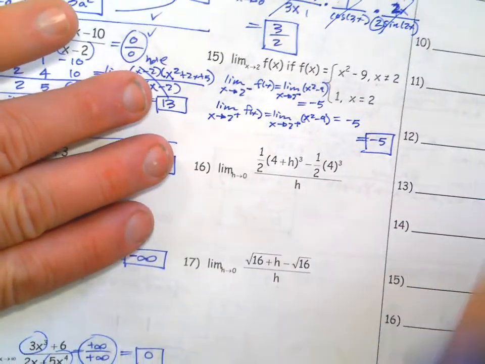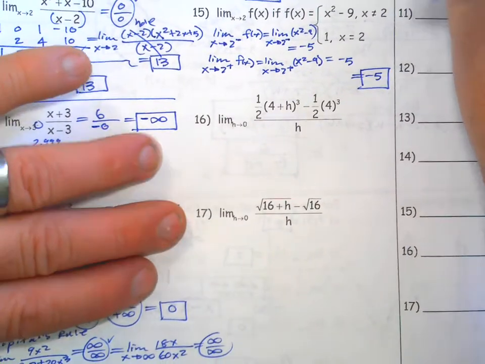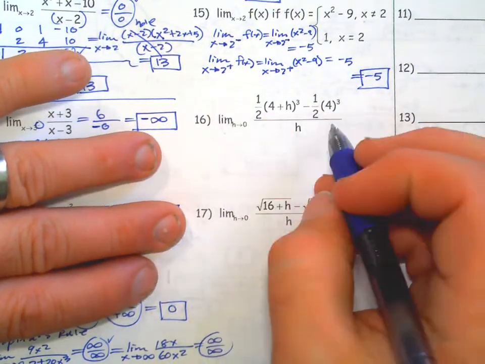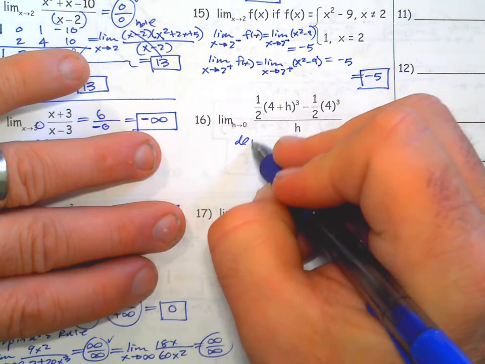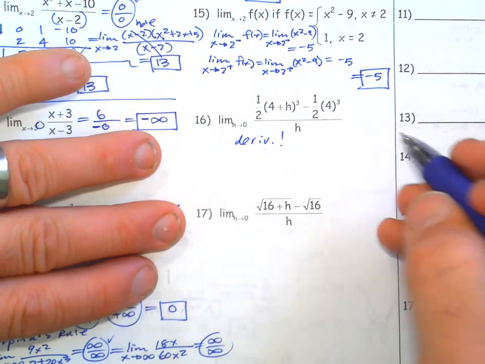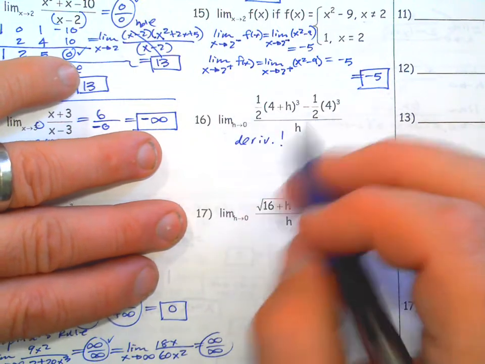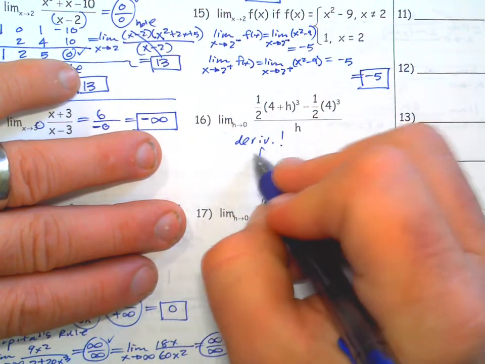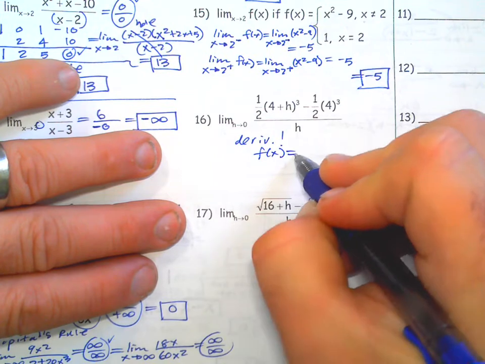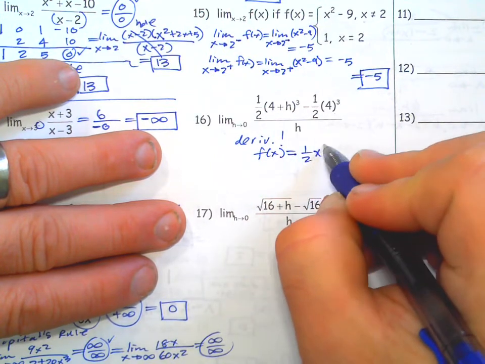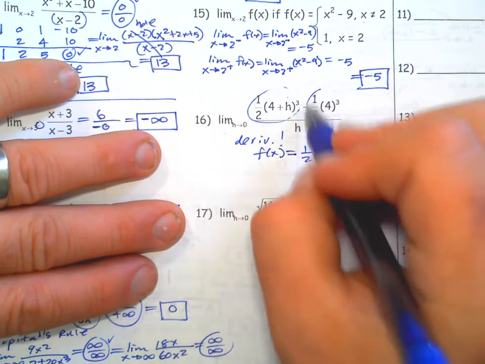Okay, these next problems, I don't want you to do these the long way like we did on the first page. I want you to be like, oh, hey, this is a derivative of something. And I don't want you to do L'Hopital's rule and all that stuff. I mean, you can make this a lot of work like we did on the front. I want you to say, okay, well, what's the function that we're taking the derivative of? Well, I think it's 1/2 x to the third. You see it here and you see it here.